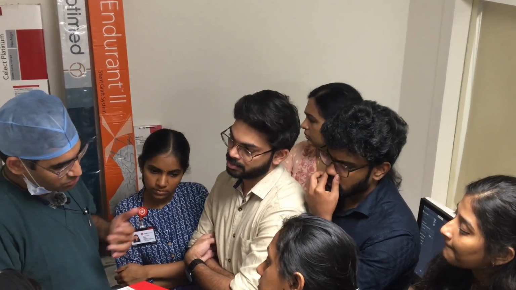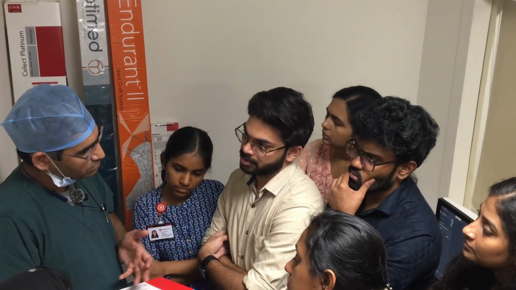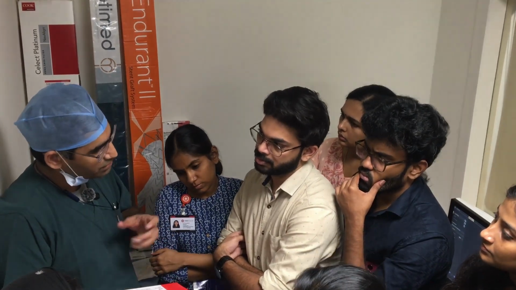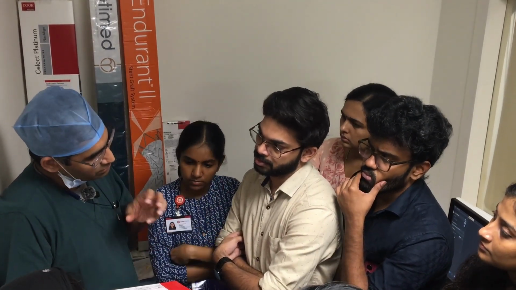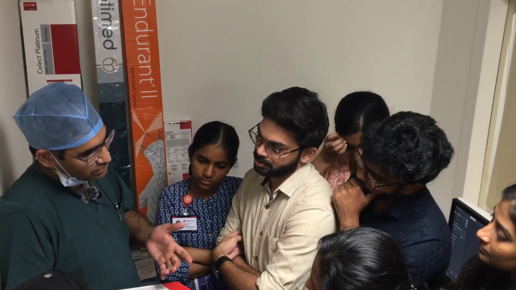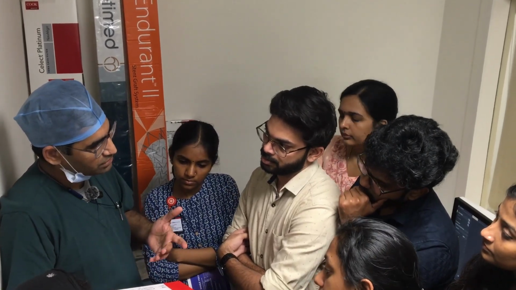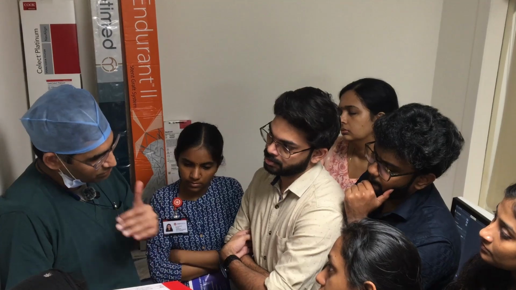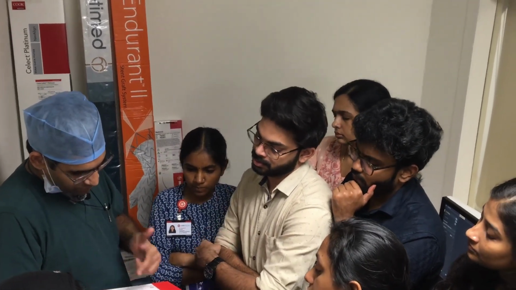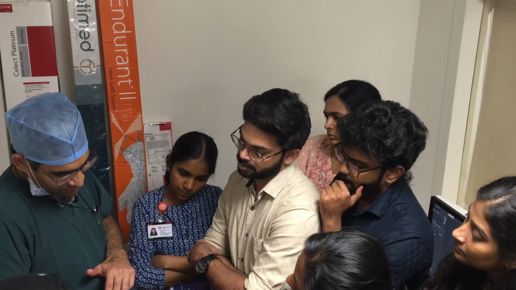So in those balloons, we don't need a pressure measurement. They are not pressure dependent. They are volume dependent. So with more volume, it will keep on enlarging. These balloons used for angioplasty are pressure dependent. So as you go to the pressure, it will go to the design predefined size. If you increase the pressure, it slightly increases.